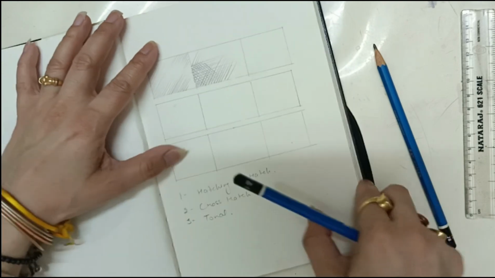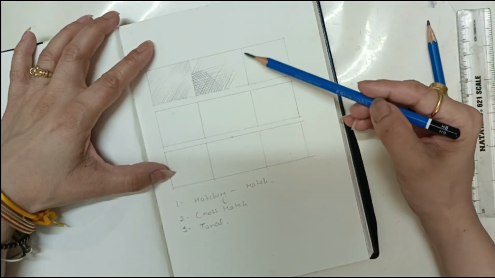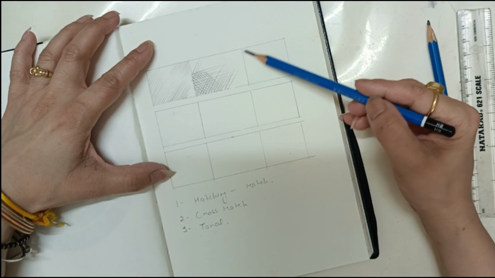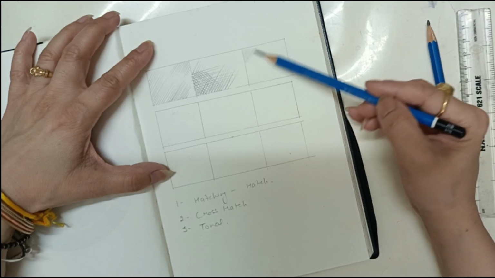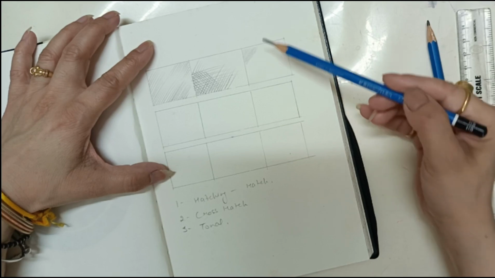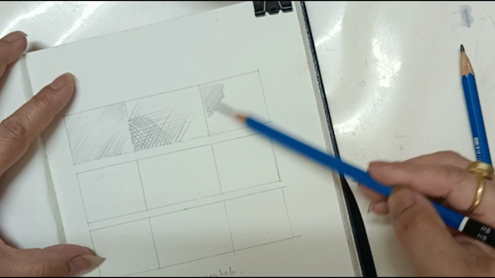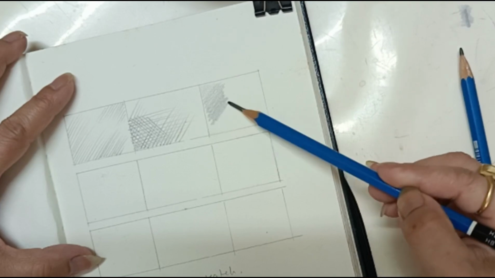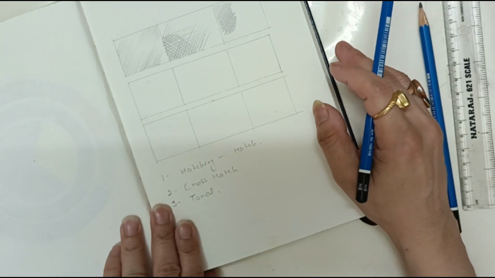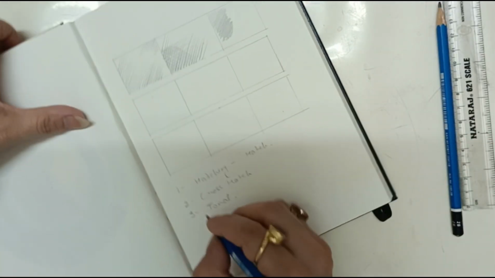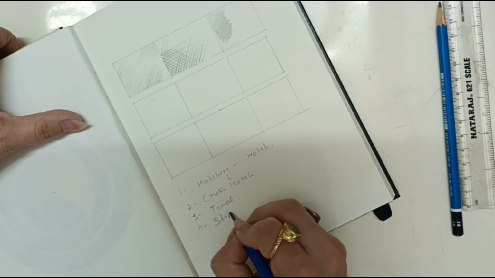Now third, I will be telling you tonal. In tonal, basically you will learn from light to dark shading technique. So first you have to keep your pencil at 45 degree, and then you have to shade very lightly, and then you have to do it from light to dark. So this is called tonal, from light to dark.